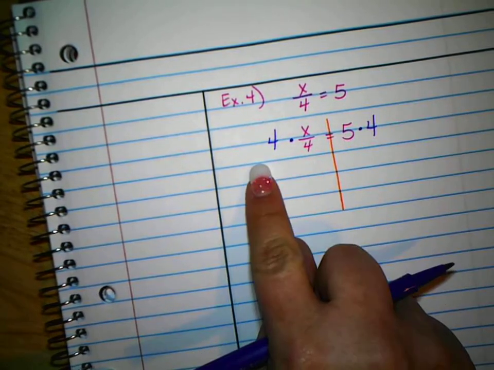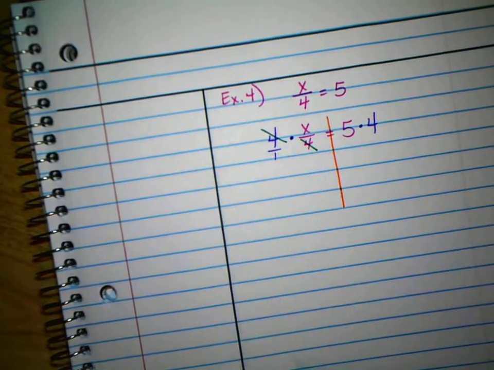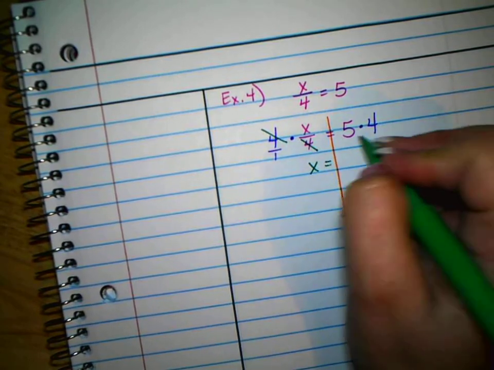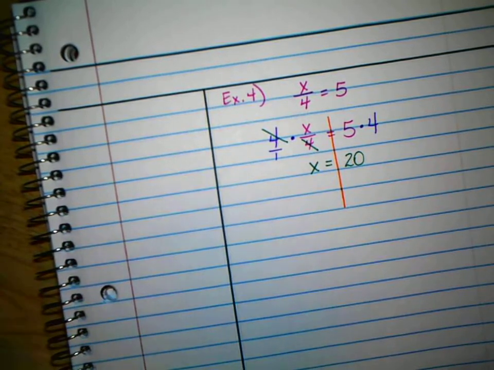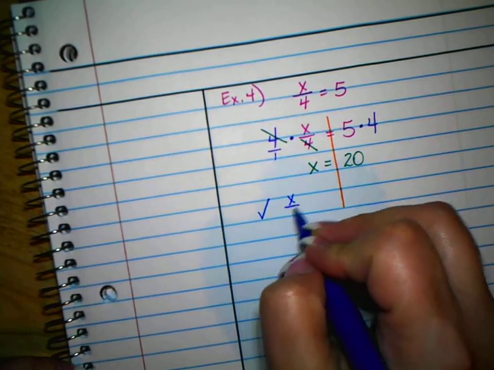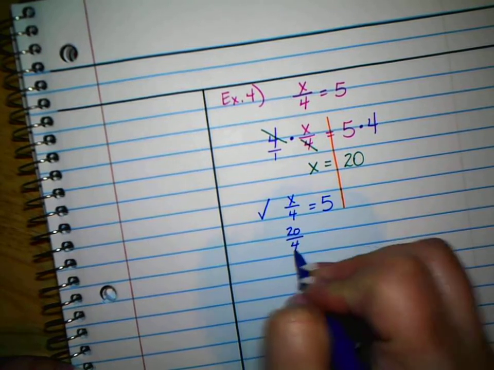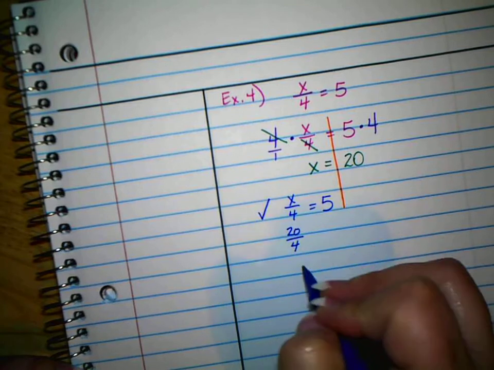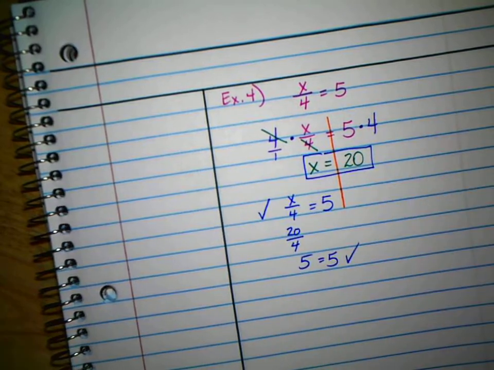Now over here, I kind of need to remember to turn that whole number into a fraction. Oh, and then look what happens. Do my 4's divide each other out to 1, which leaves me x equals 5 times 4 is 20. But of course I have to check it. 4 is 5, so it checks, so I can box my answer.